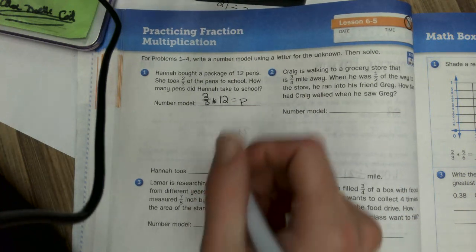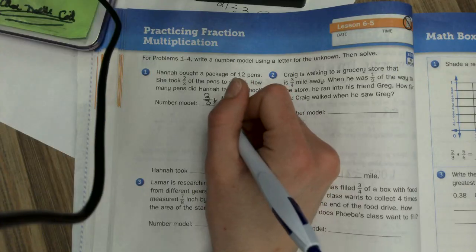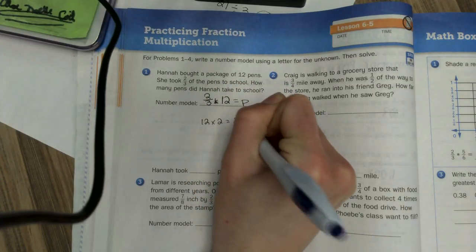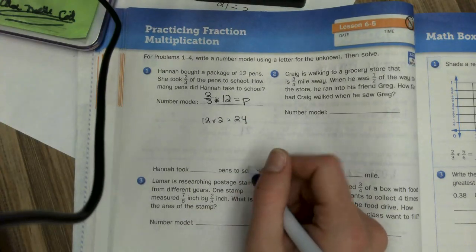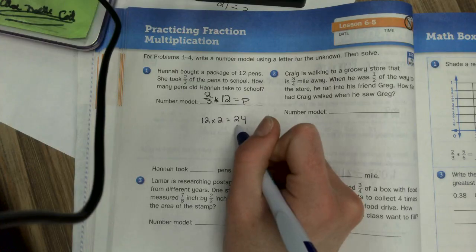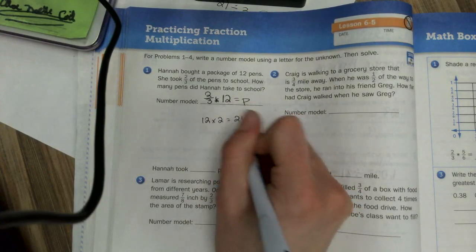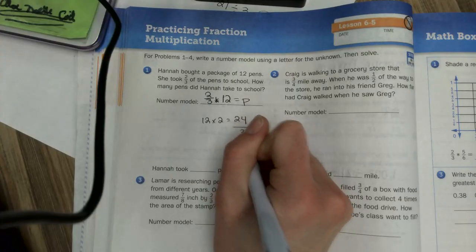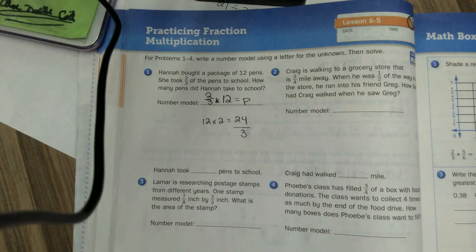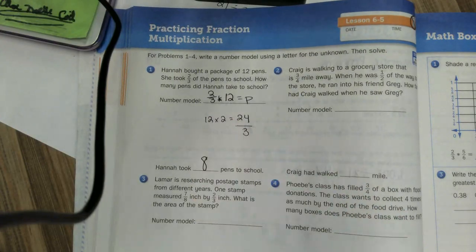So again, we can do this by multiplying our whole number by our numerator. 12 times 2 is 24. We divide our new number by our denominator. 24 divided by 3 is what, peeps? 8. And I took 8 pens to school.